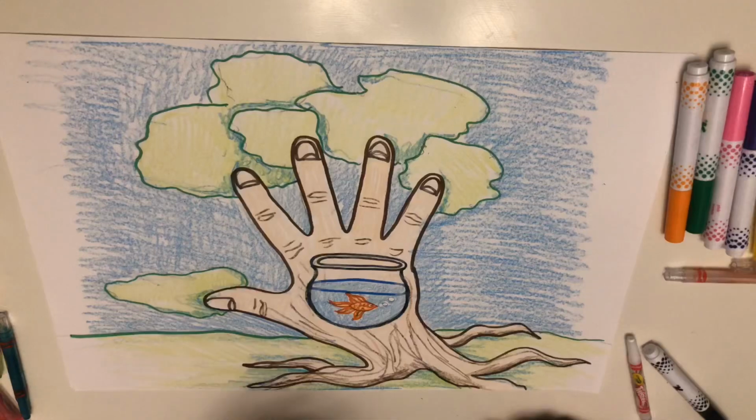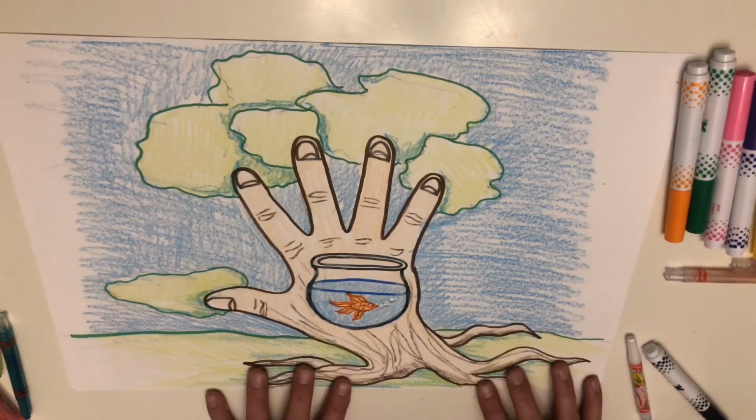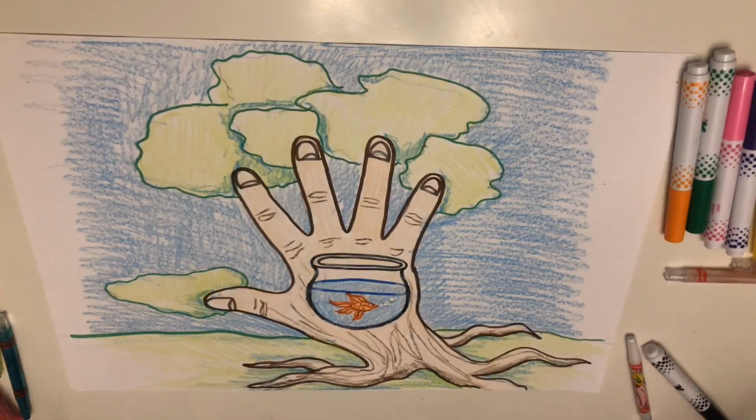Like I said before, maybe it's sharks, but instead of swimming in the ocean, they're swimming in the sky with clouds and a sunset or something like that. Just have fun, get wacky with it, you know?